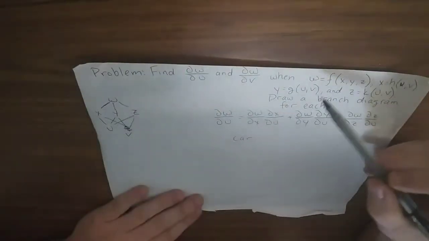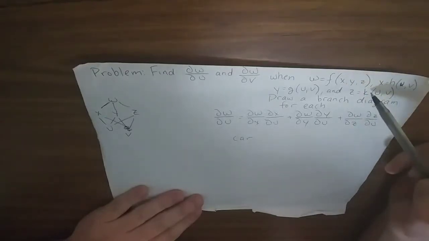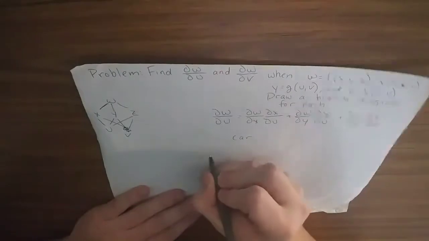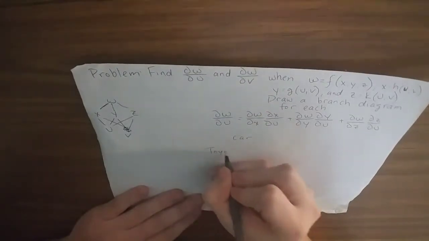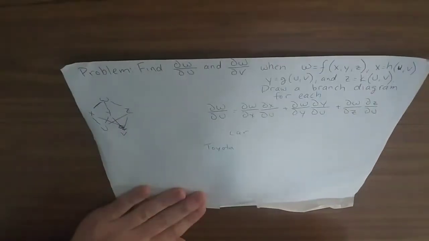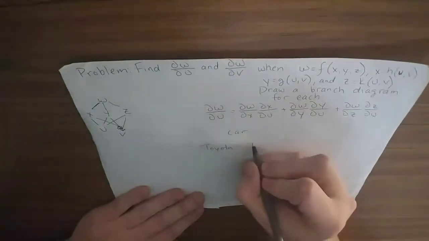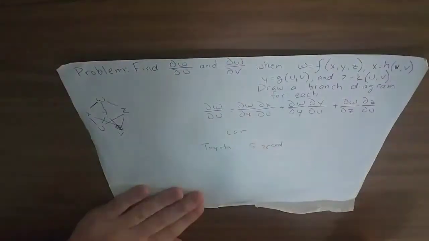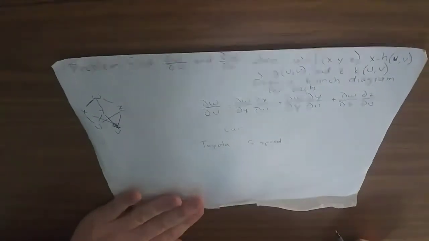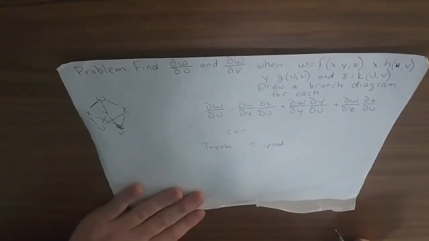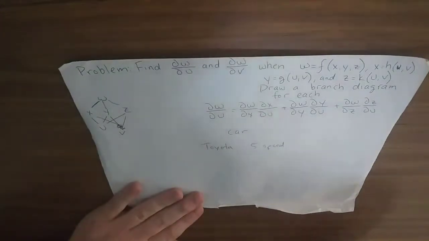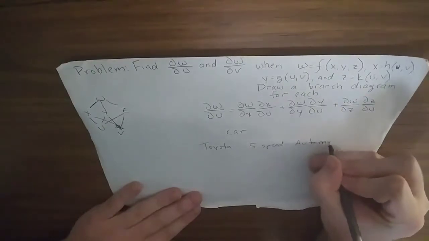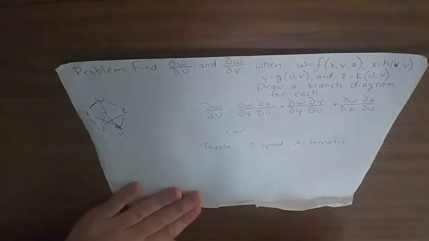But just like w is related to x, y, and z, a car is related to, say, the brand of the car. It's also related to the number of gears in the transmission, so the kind of transmission. It's also related to whether it's an automatic or a manual transmission.